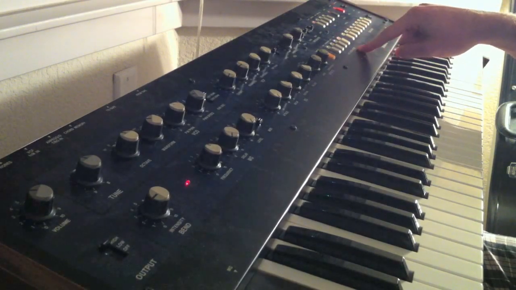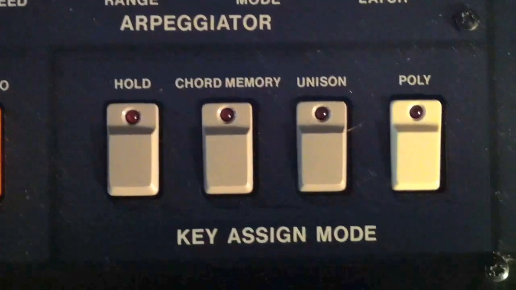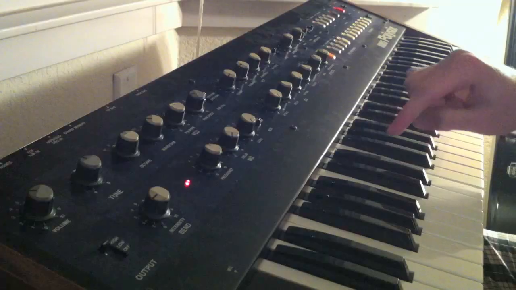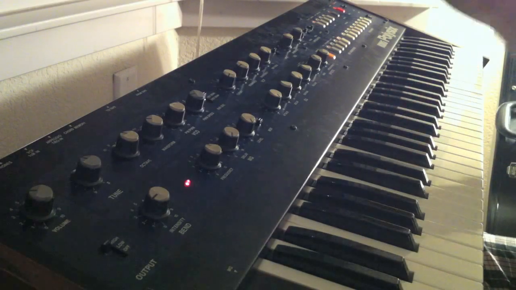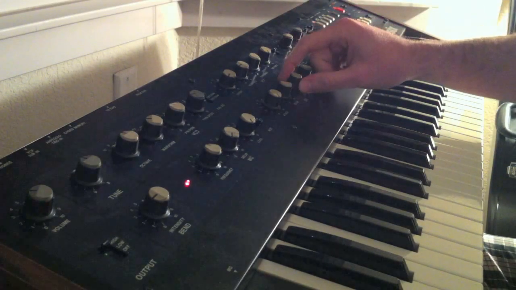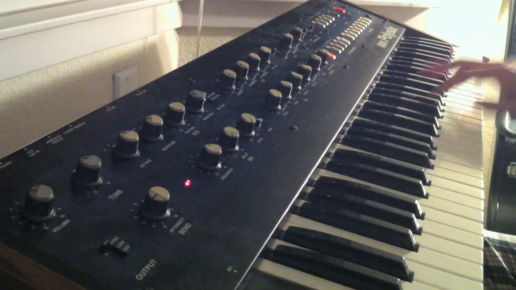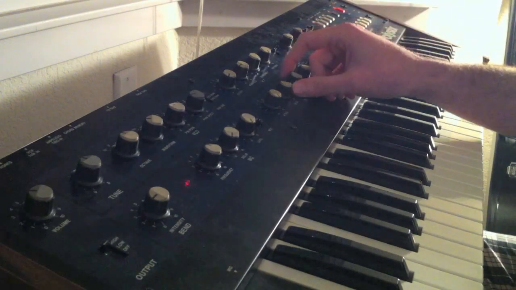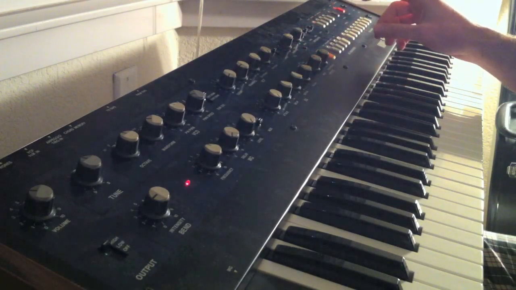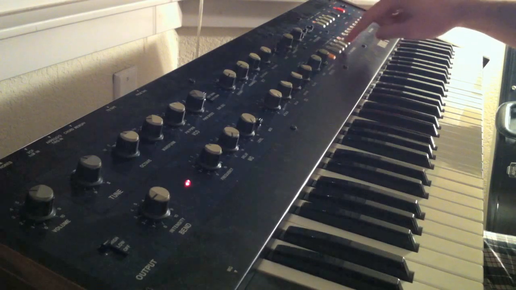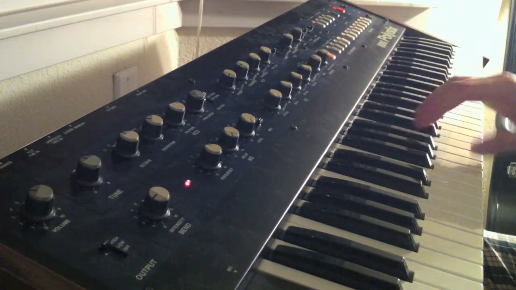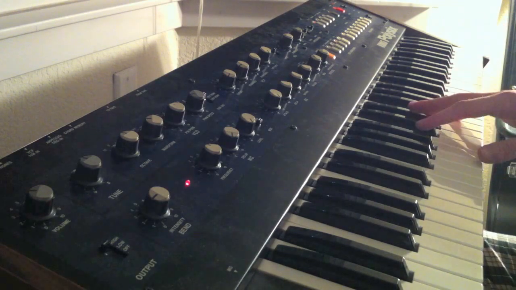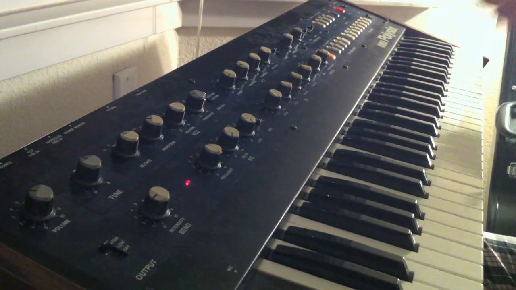Key assign mode. So let's go over from left to right. You have a hold button, which basically will hold whatever key you press. Whoops, let's turn up the sustain so you can actually hear it. What else? So now we're in poly mode. You can go to unison, which is exactly what it sounds like. All 6 voices stacked. So it's basically a mono synth, but with 6 layers.